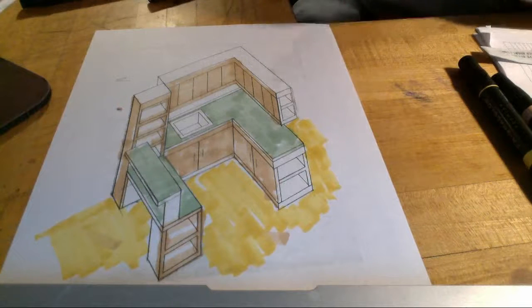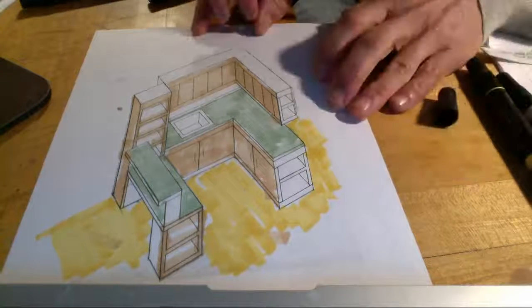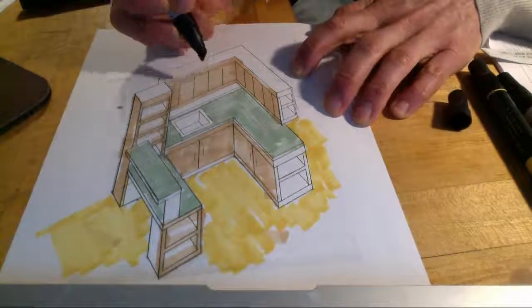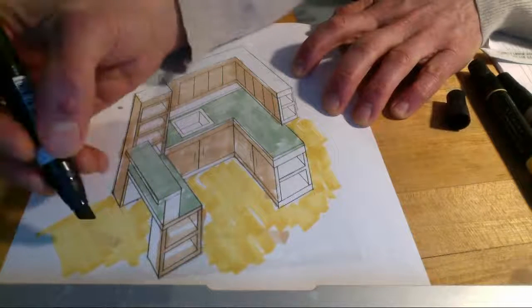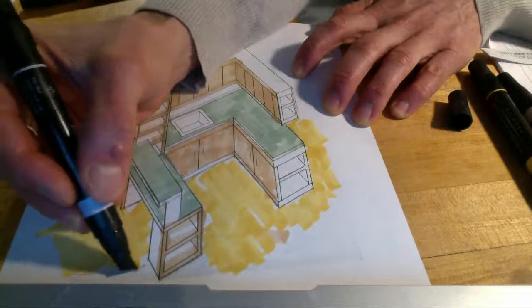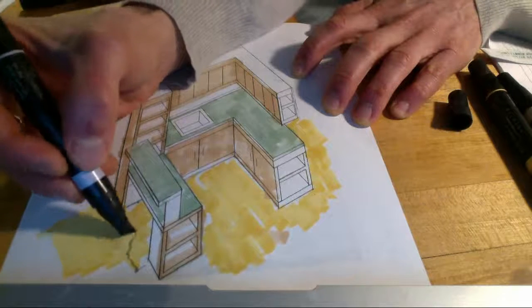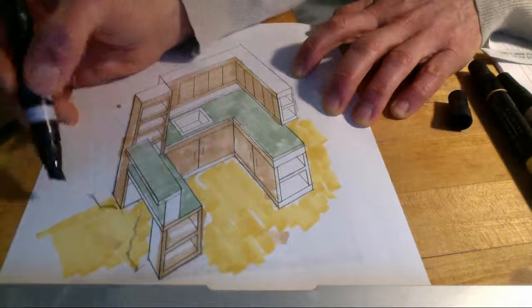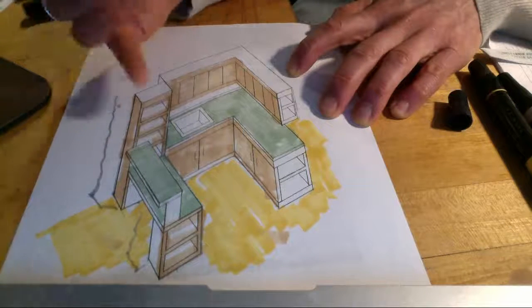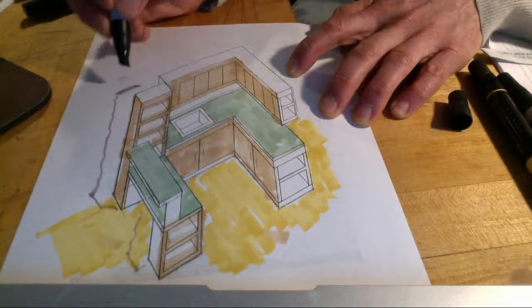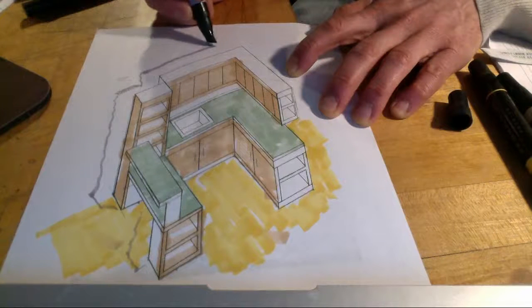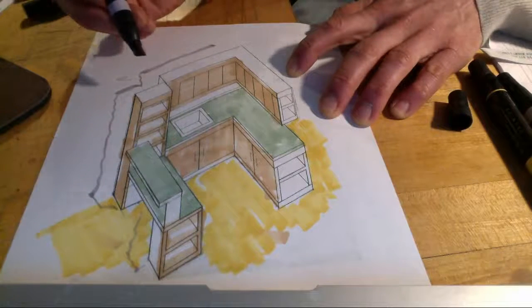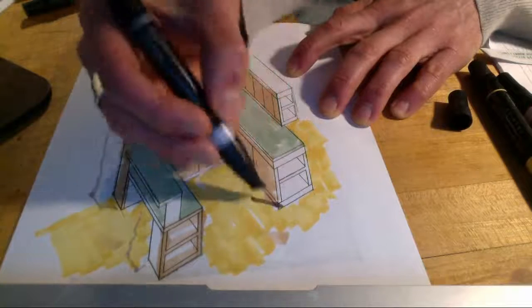So we talked about how to create the shadow in class, basically displacing the shapes that we see here, translating them. Here I'm drawing around these edges and then tracing a line back towards them.